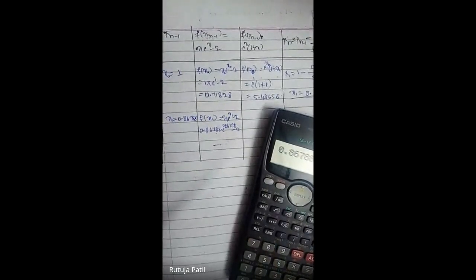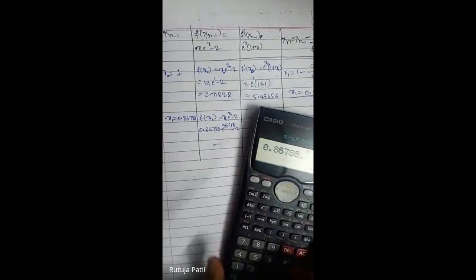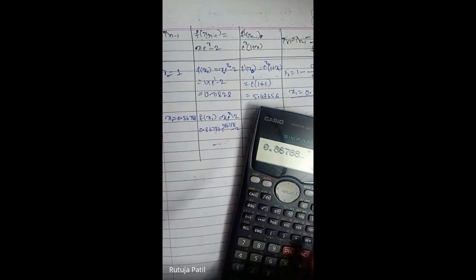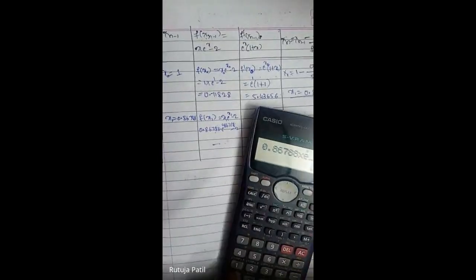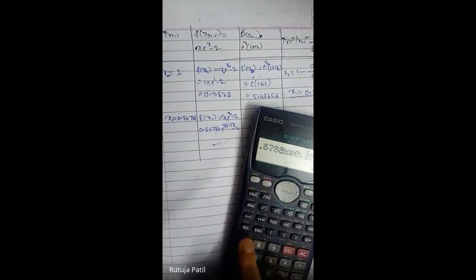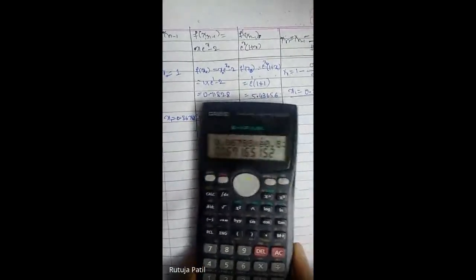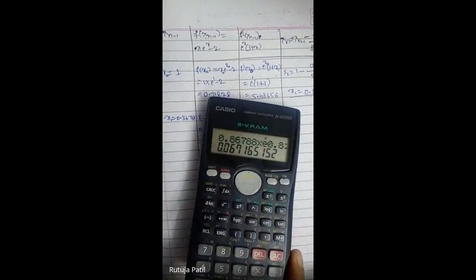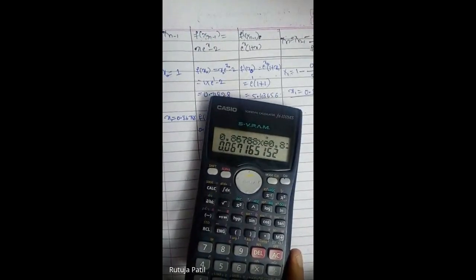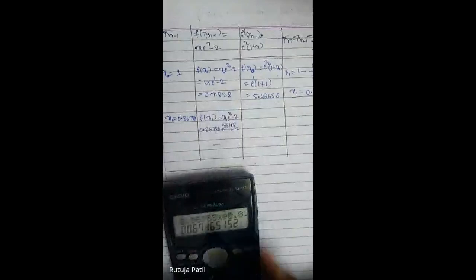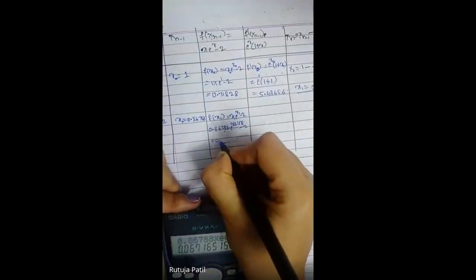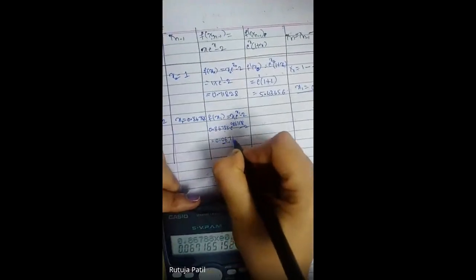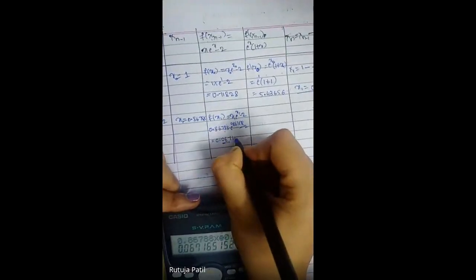What is the value of f of x1? We get 0.06717.